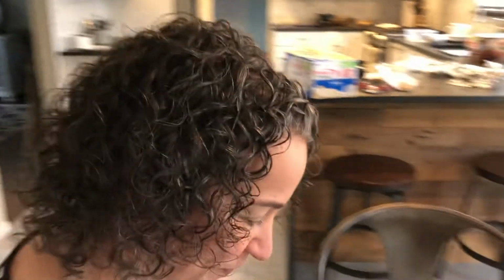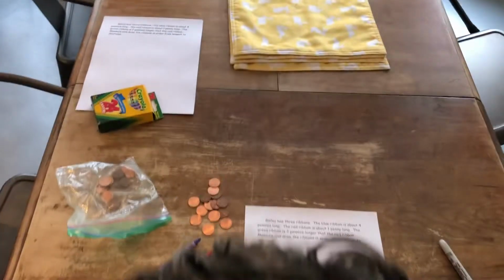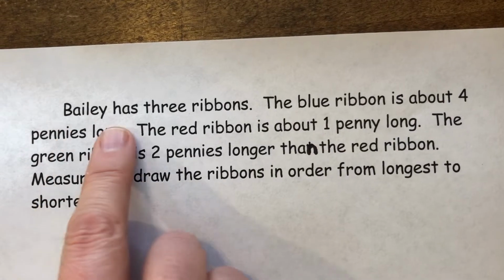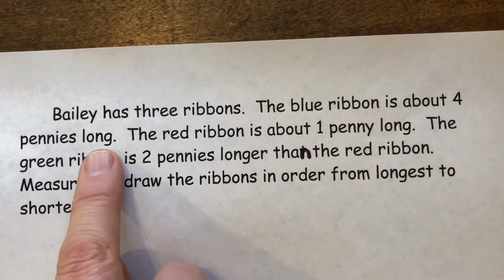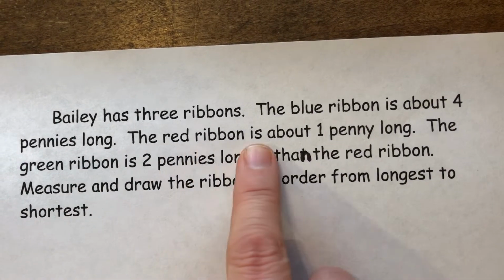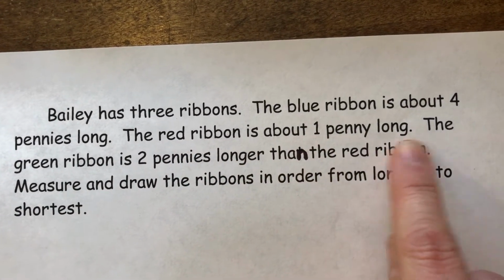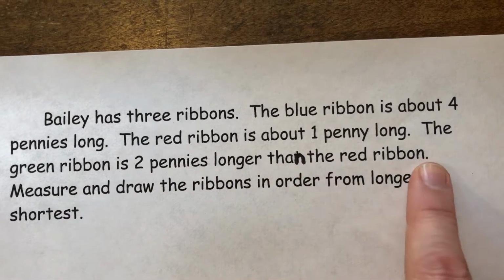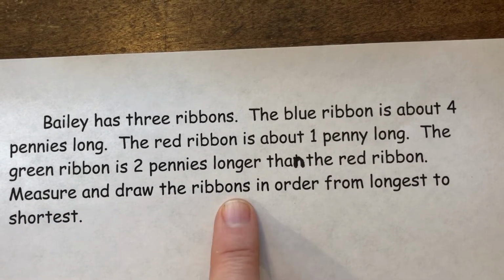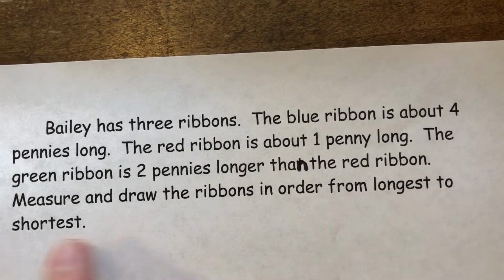Come on around so you can see, and let's read this first word problem. Bailey has 3 ribbons. The blue ribbon is about 4 pennies long. The red ribbon is about 1 penny long. The green ribbon is 2 pennies longer than the red ribbon. Measure and draw the ribbons in order from longest to shortest.